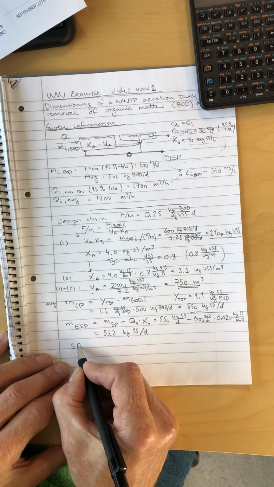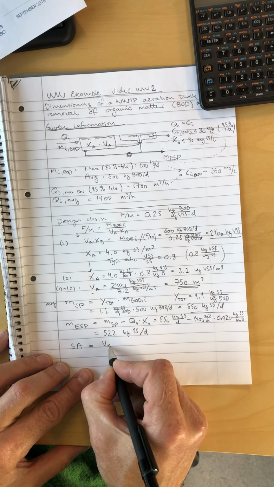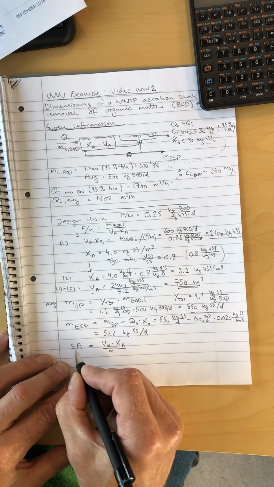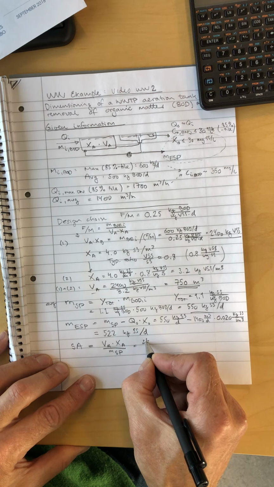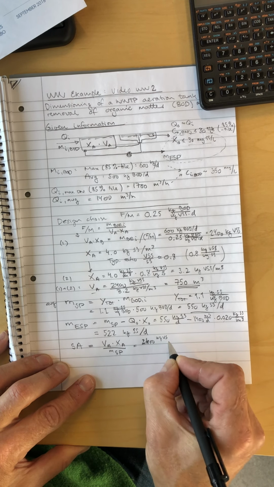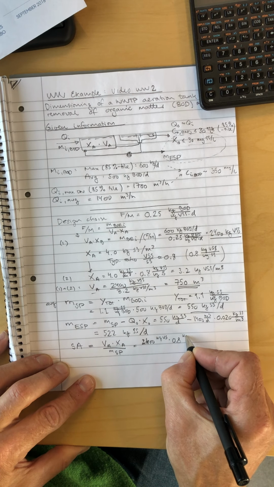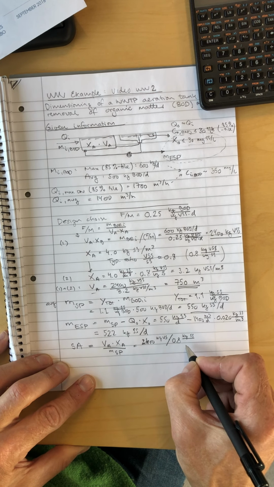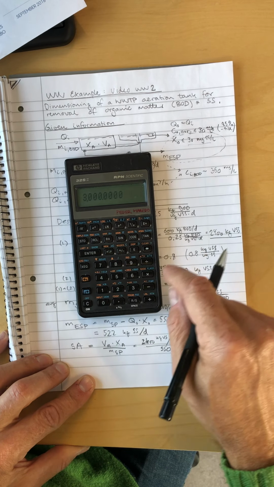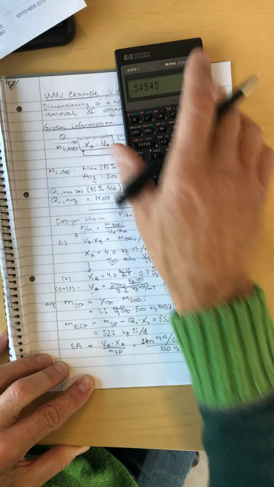I could also look for the sludge age. The sludge age is defined as the mass of sludge in the process divided by the sludge production. In this case, I have 2400 kilogram VSS in my system, divided by 0.8 kilogram VSS per kilogram SS, and then my 550. So that's 5.5-ish days here. So that's about it.